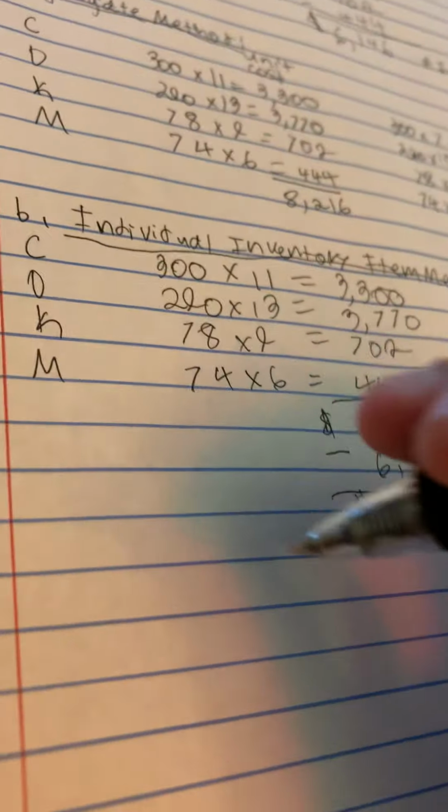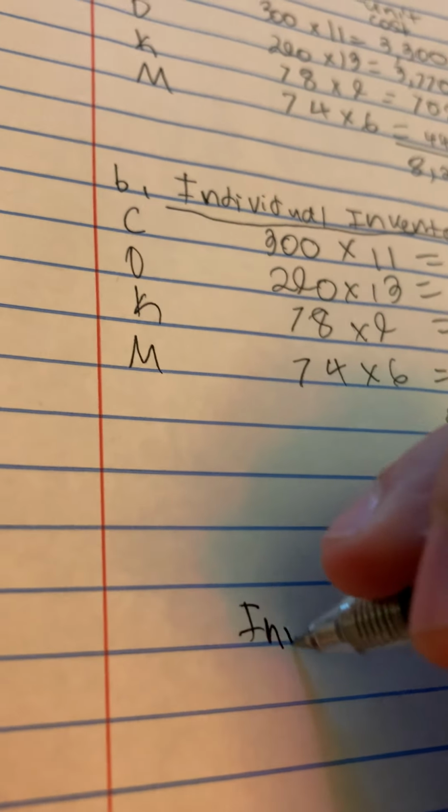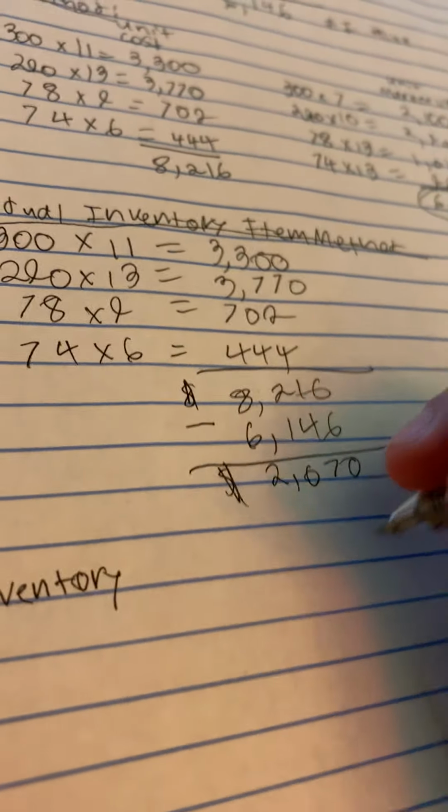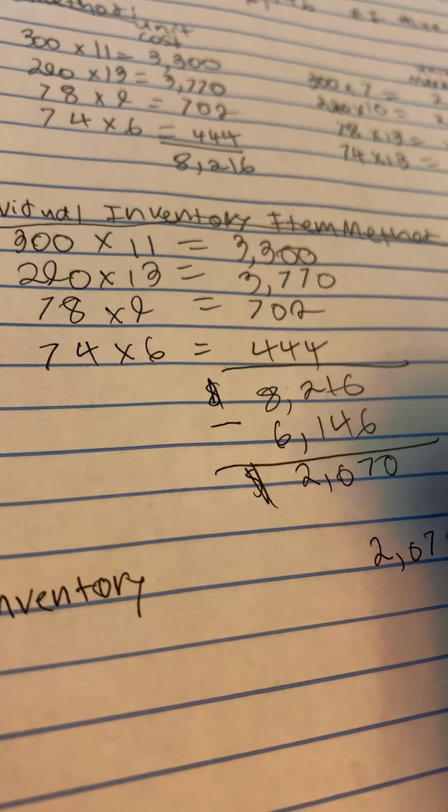So now to actually write out what the entry is, if we are writing down the worth of our inventory, what would the journal entry be? Well, obviously inventory is going to be credited, right? Because we're writing down the value. So that's our credit.